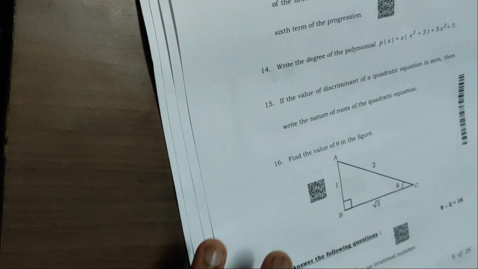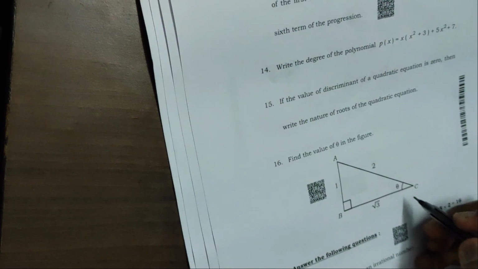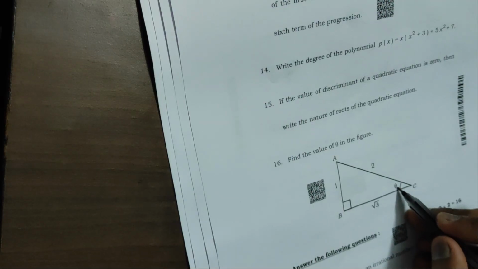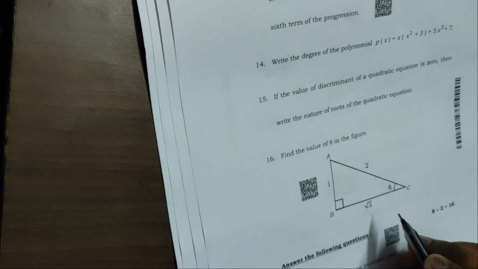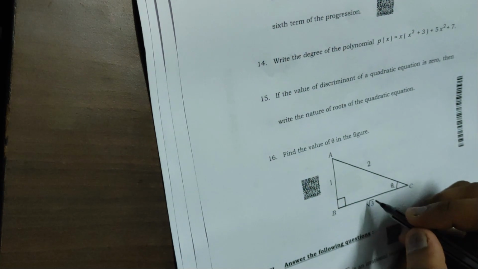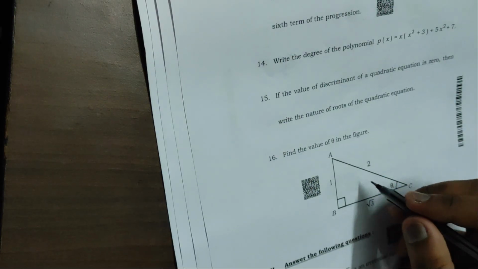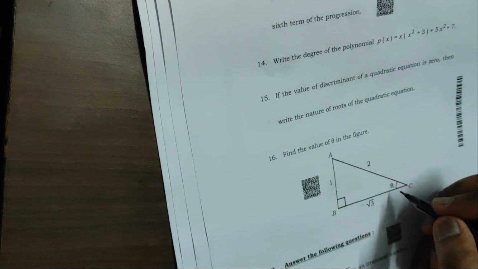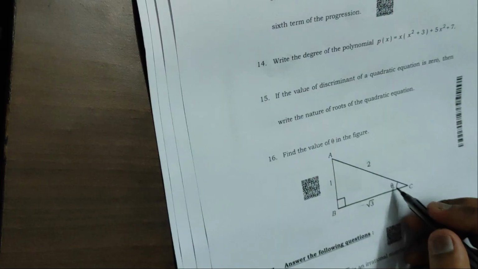Now let us focus on the 16th question. Find the value of theta in the given figure. They have given a triangle ABC. In this they are asking us to find theta. So in a right angle triangle, we can apply any formula. Sin theta is opposite by hypotenuse, cos theta is adjacent by hypotenuse, and tan theta is opposite by adjacent. So to find the value of theta, we can apply any formula. Here we will apply sin theta.